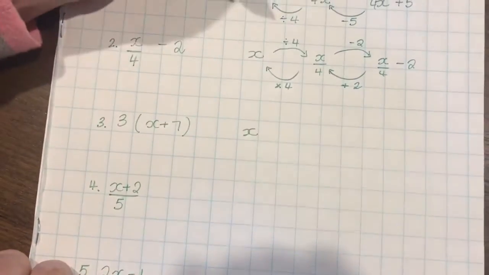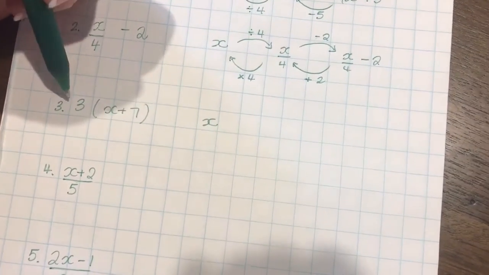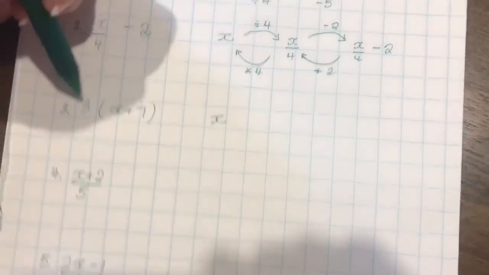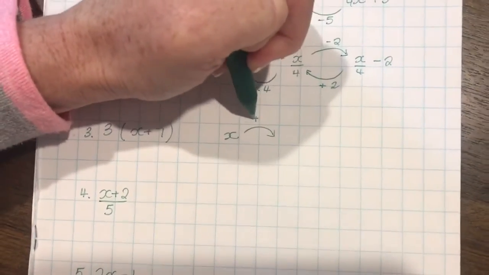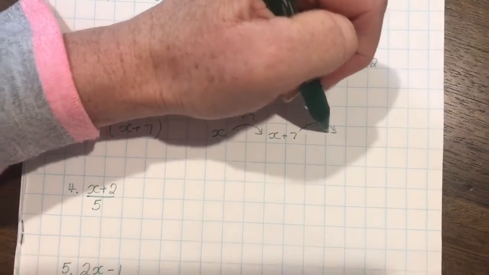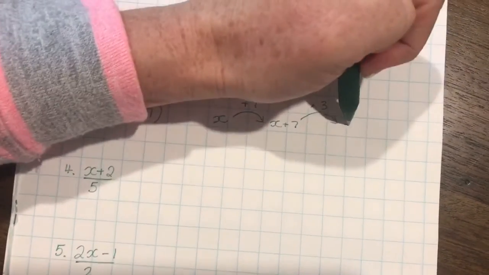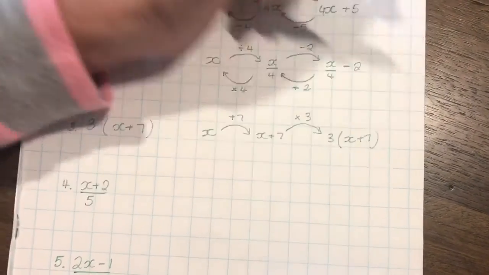All right, let's have a look at question 3. So we always start with x. Now if you have a think about this, use your order of operations. What have we done to x first? Before we've times by 3, we've added 7. So we've added 7 to x, and that gives us x plus 7. Once we've done that, we've times the whole thing by 3. So we end up with our expression 3 times x plus 7.